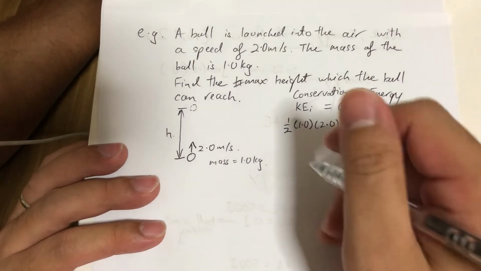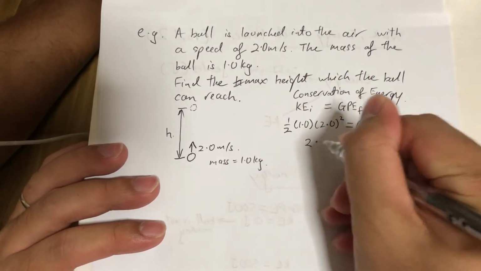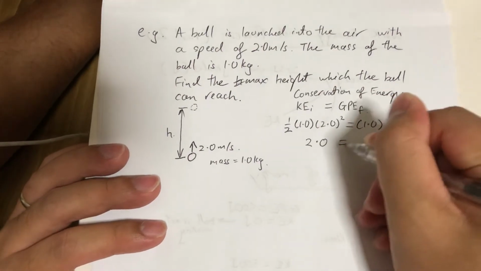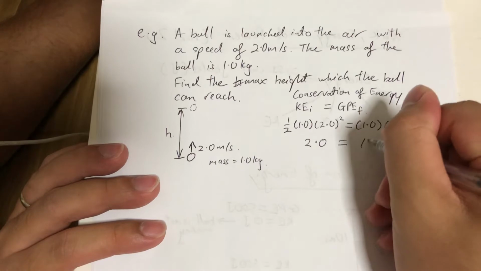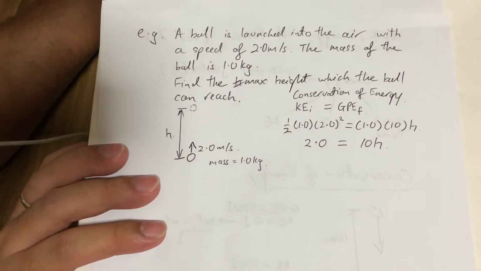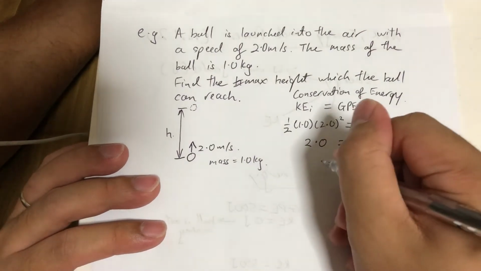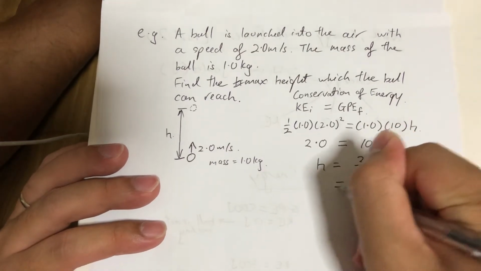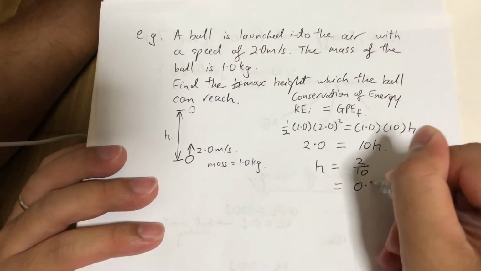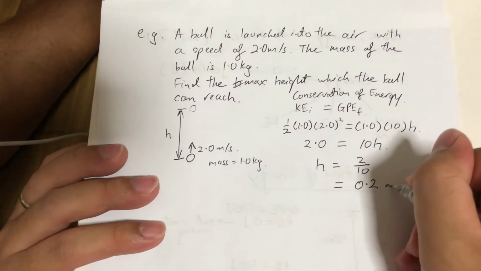Half times 2 square is still 2. 1 times 10 on the right hand side will give us 10. And this gives us height is 2 over 10, which is 0.2 meters.